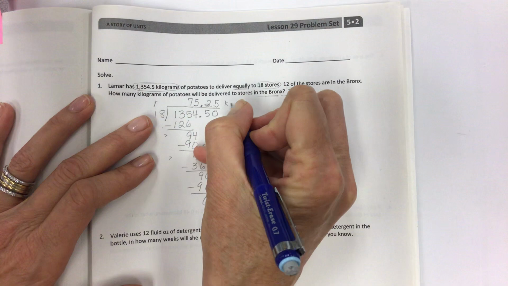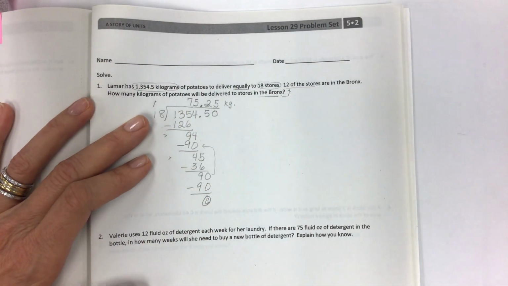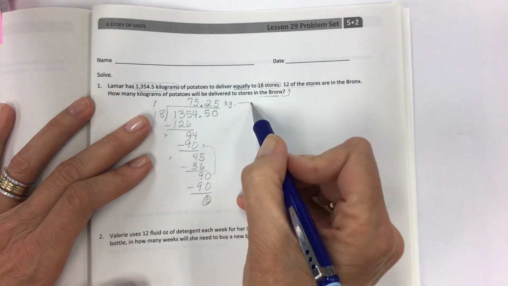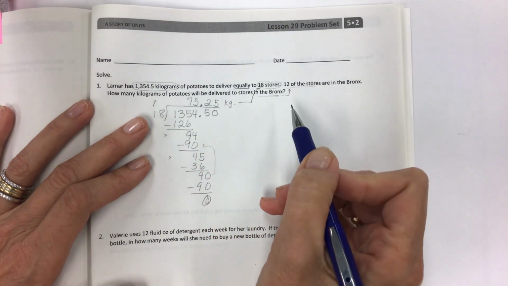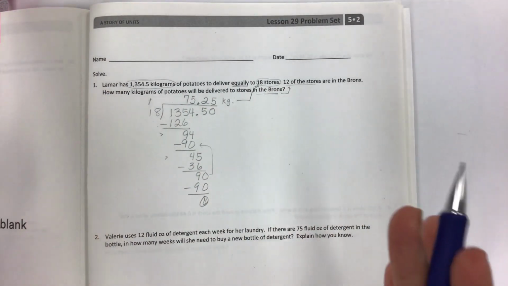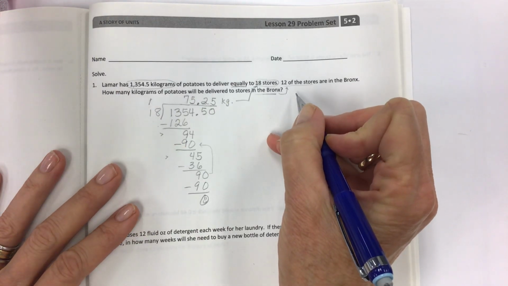So what does this mean? 75 and 25/100 kilograms are how many kilograms will go equally to each of the 18 stores. But I don't need all 18 stores to get these. I'm only trying to figure out the stores in the Bronx.